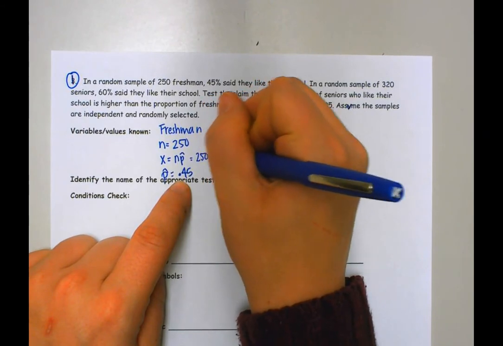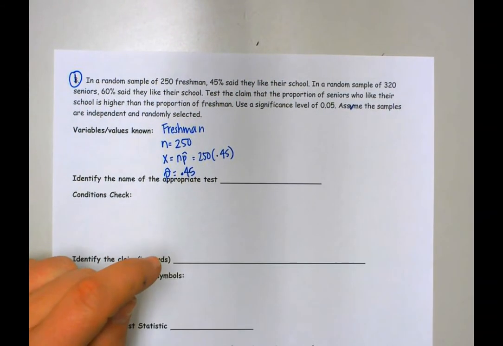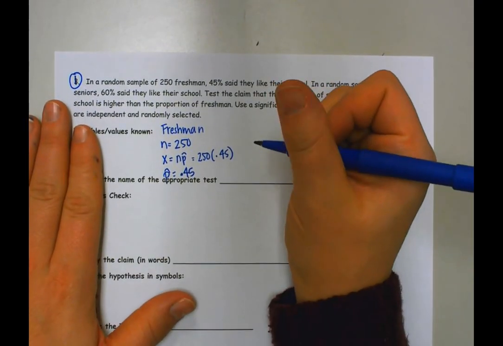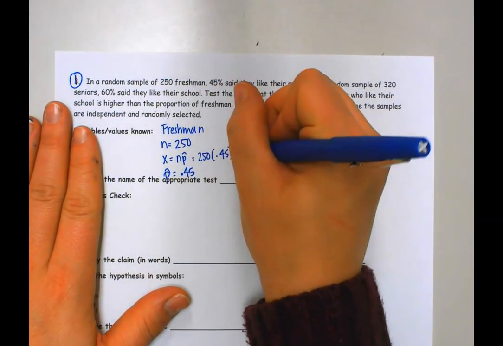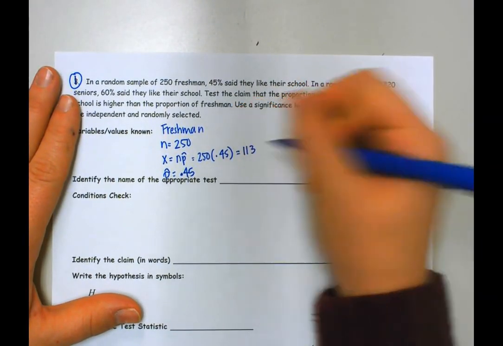So 250 times 0.45 would give me 112.5. Your calculator does not like decimals in hypothesis testing, so I'm going to round this to 113.